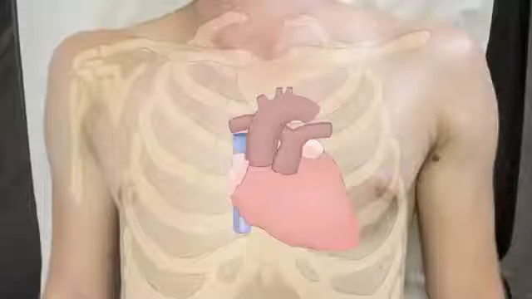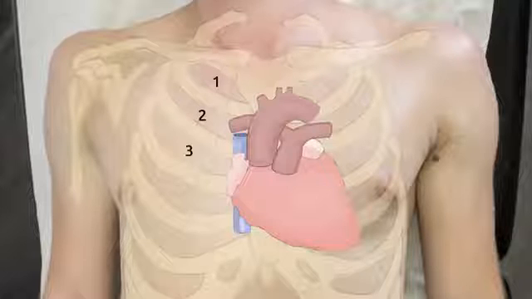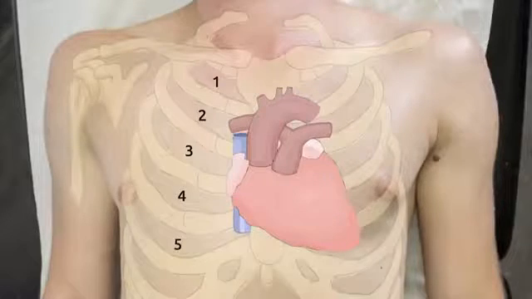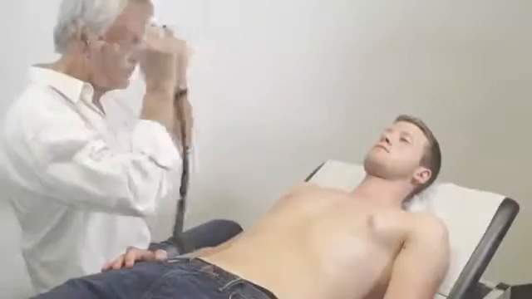Normally, the beat should be felt on the midclavicular line of the fifth intercostal space, or ICS, of the left hemithorax. If cardiac dilatation is present, the apex beat is widened and displaced caudally and laterally.